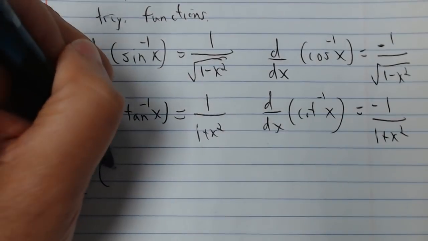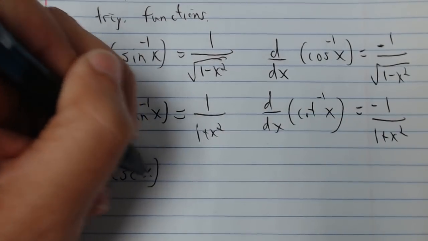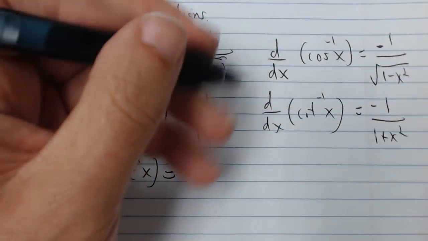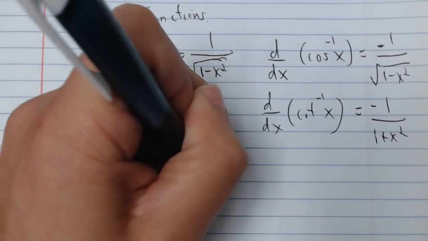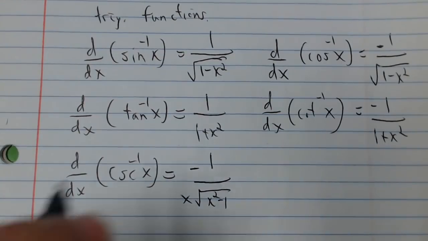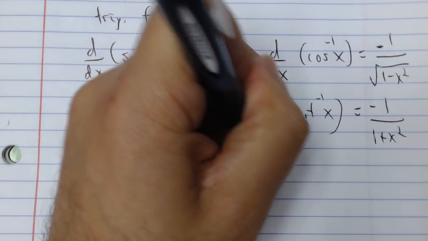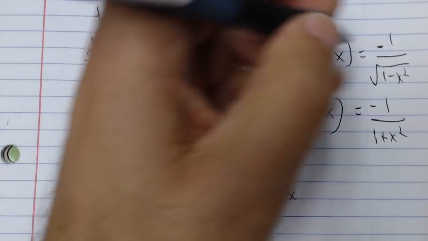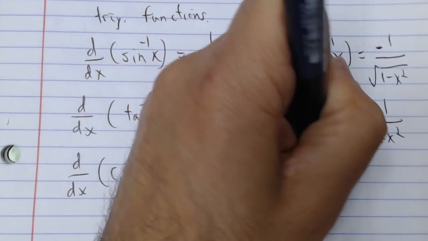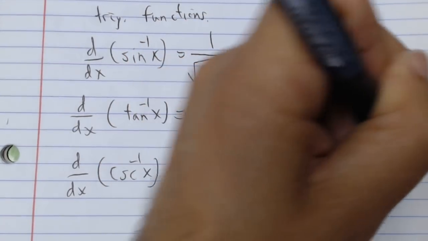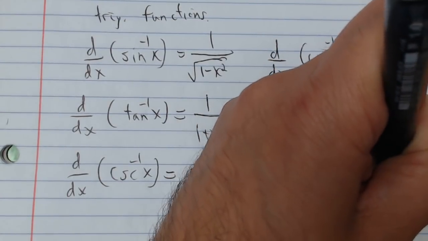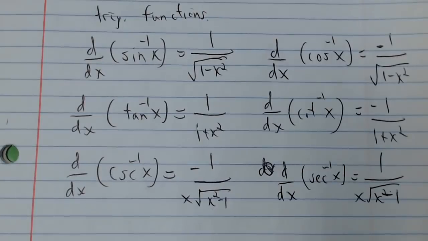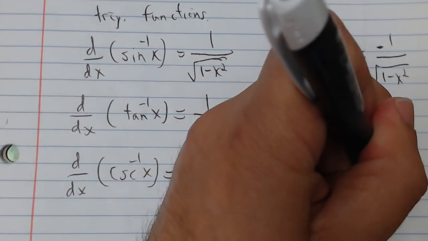The derivative with respect to x of cosecant inverse of x is equivalent to negative 1 over x times square root of x squared minus 1. And finally, the derivative with respect to x of secant inverse of x is 1 over x times the square root of x squared minus 1.